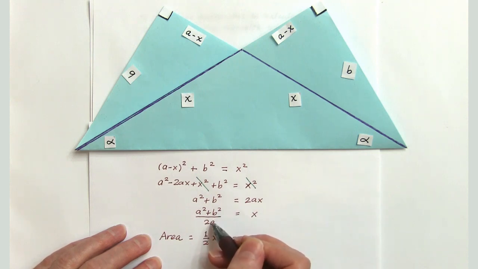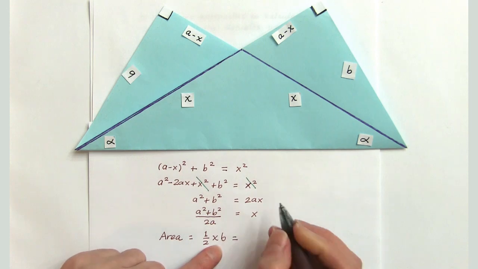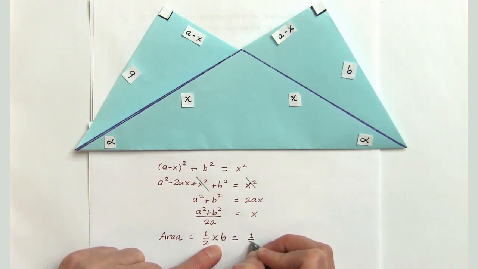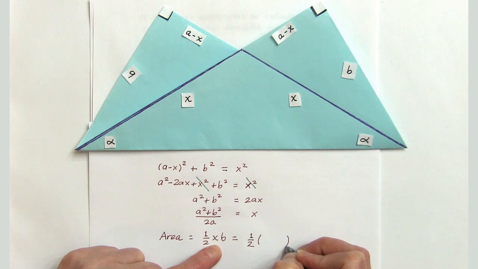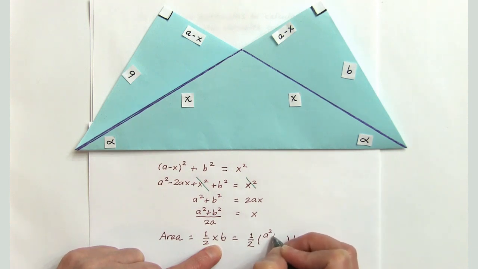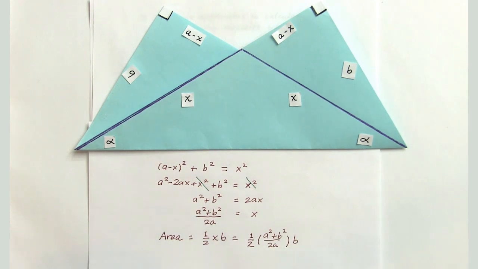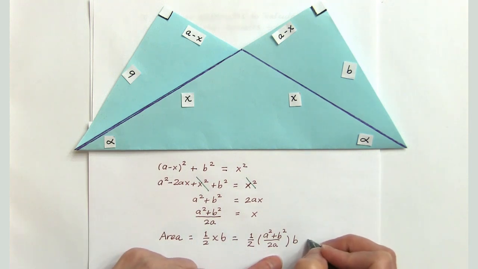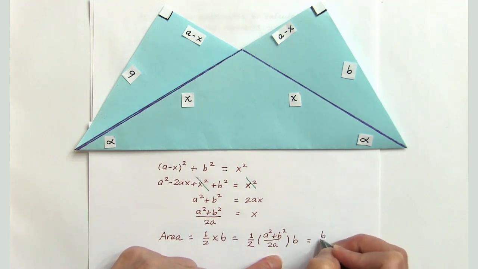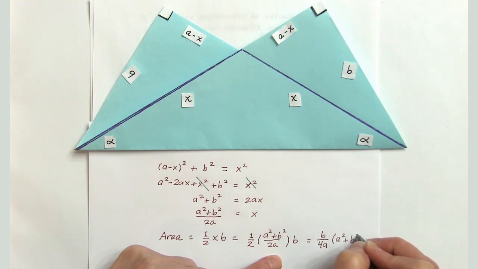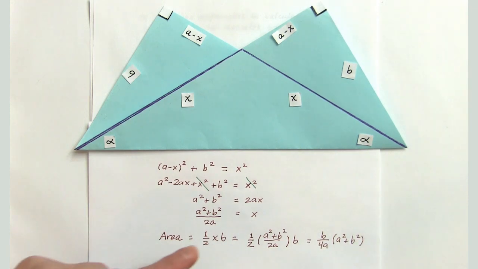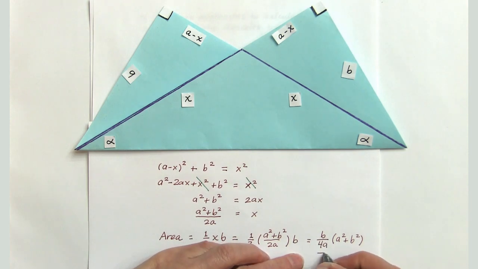It's a squared plus b squared over 2a, so plugging x into the formula, it gives me 1/2 of x times b, and x is a squared plus b squared over 2a. And I found the area. This can simplify if you like. It becomes b over 4a times a squared plus b squared. And the problem is solved.